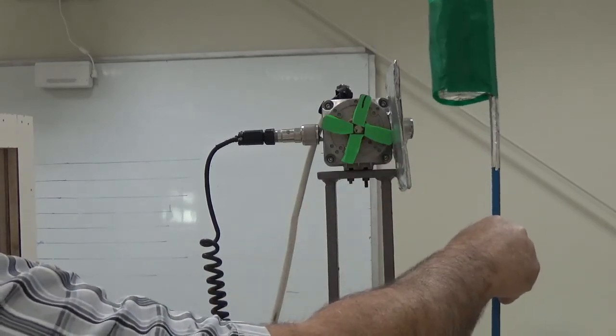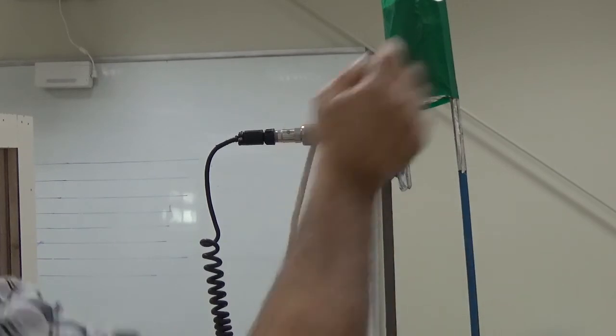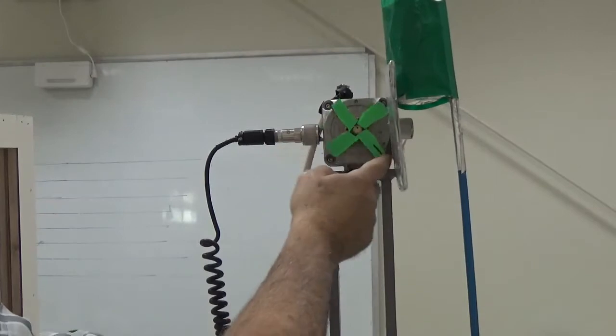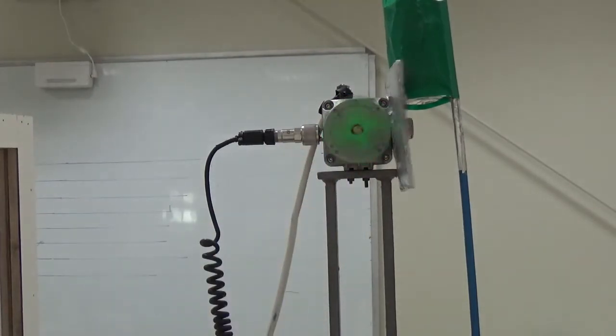I will push this, I will move this one. Now this one is touching this one. There is a pressure, so now it will touch more. See, now the pressure with which this cover plate is touching the fan blades is more.